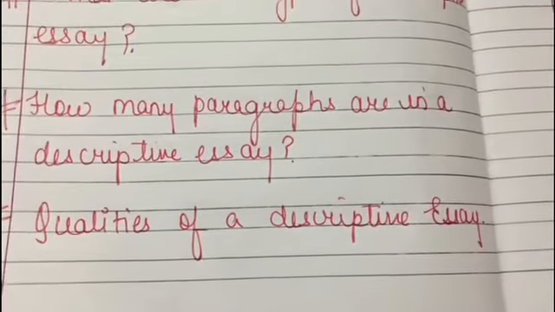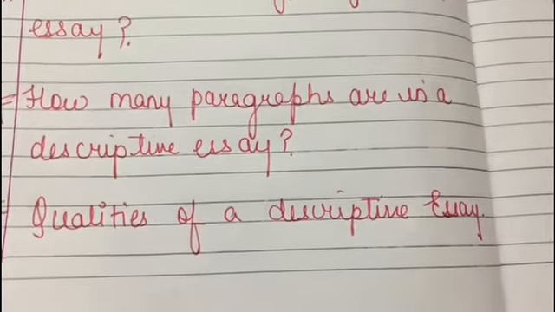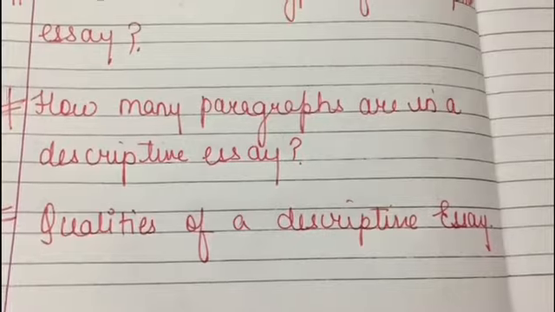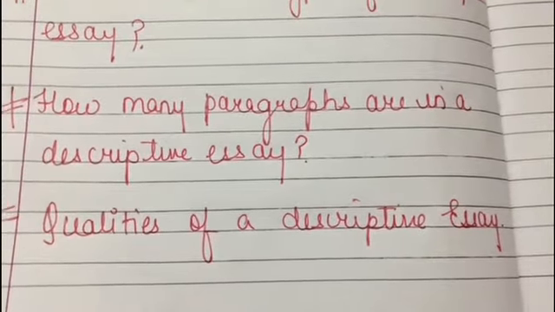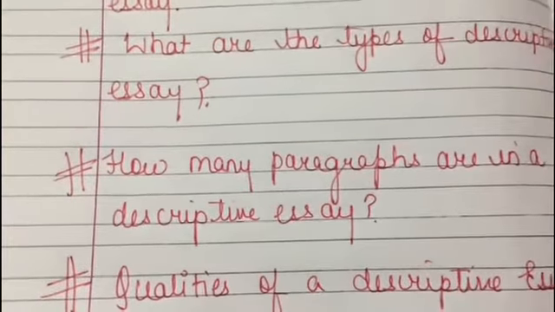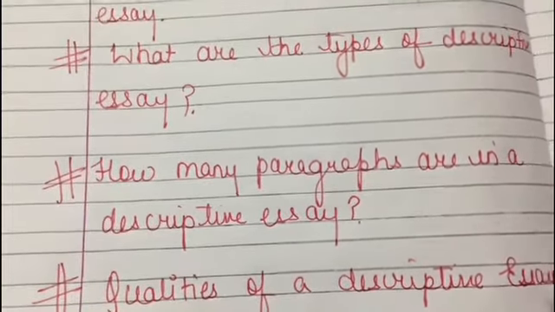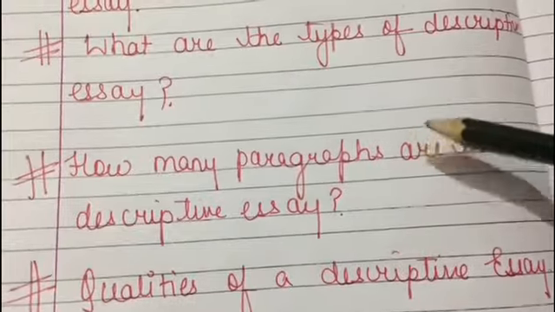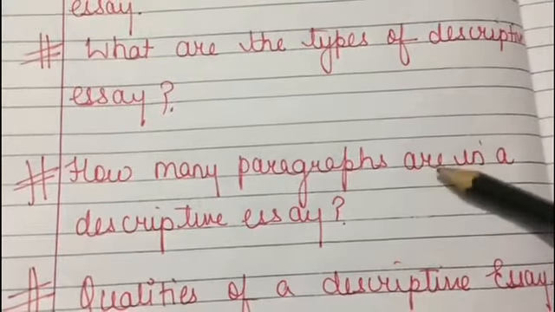Next, what should be the qualities of a descriptive essay? A descriptive essay should be very clear. You should use clear and concise images, and there should be a clear picture of what you are trying to depict. There are a few things to keep in mind: you have to provide a complete and intense description of the subject, and involve even the tiniest details if they are required and give any significant importance.